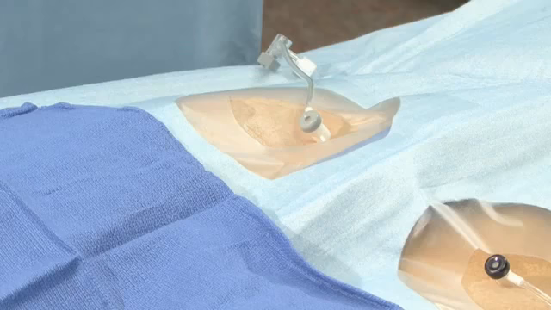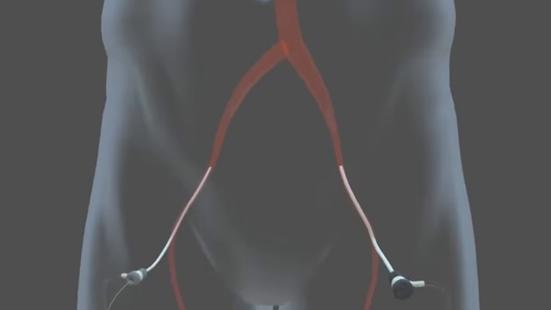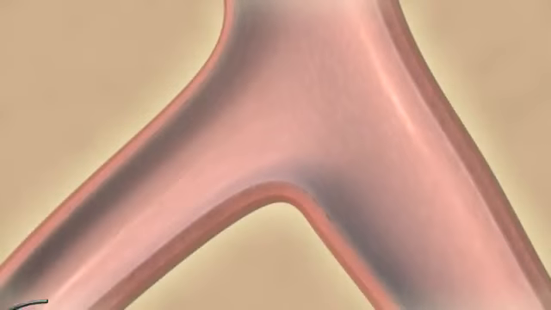To capture a wire over the aortic bifurcation, access both femoral arteries. Next, introduce a wire through the sheath and into the ipsilateral femoral artery. Advance the wire to the aortic bifurcation.